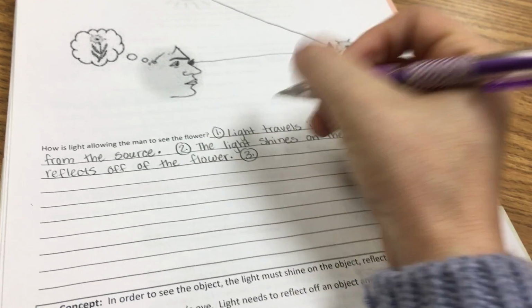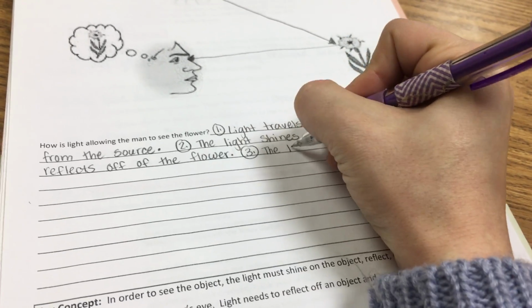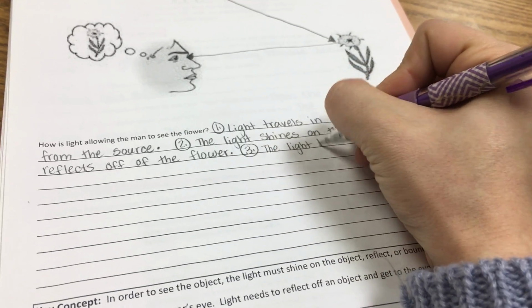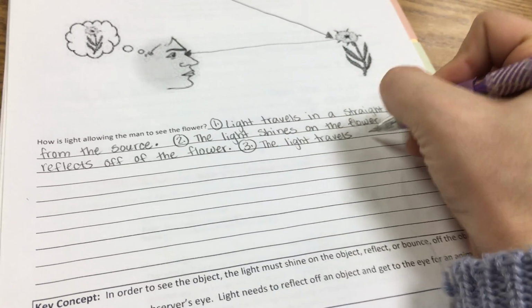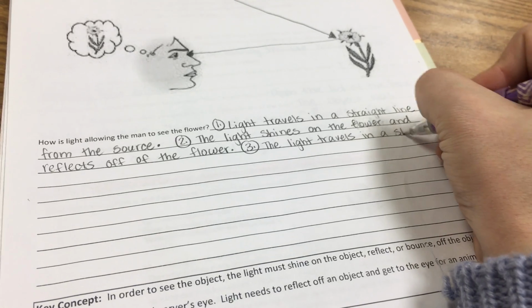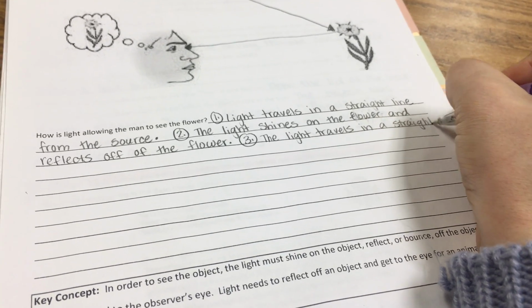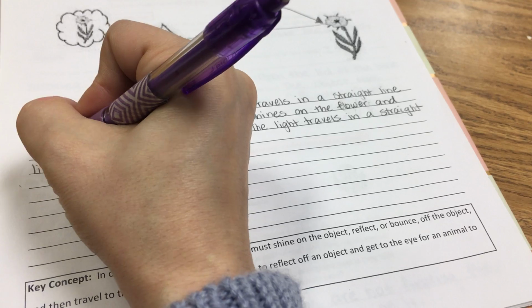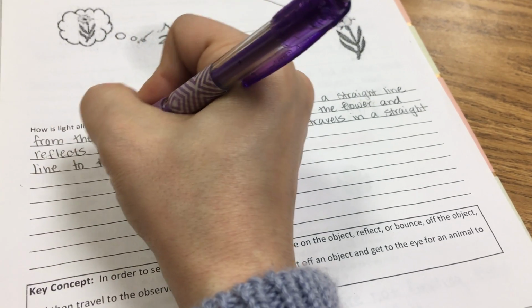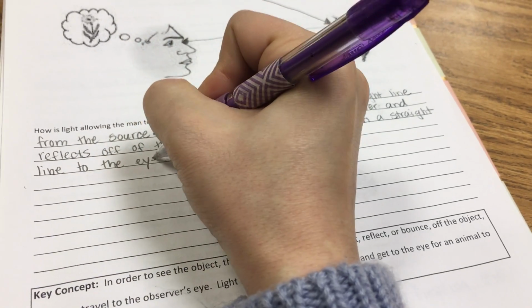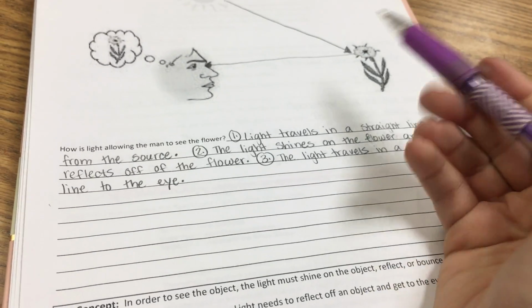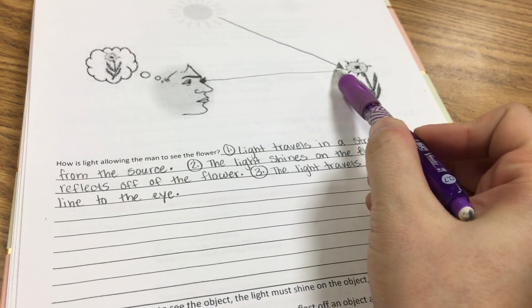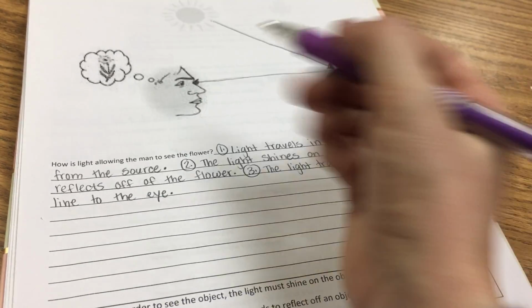So 3, the light travels in a straight line to the eye. And lastly, the light also has to carry that information.